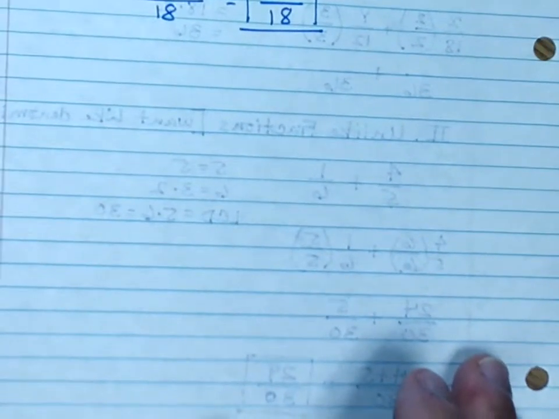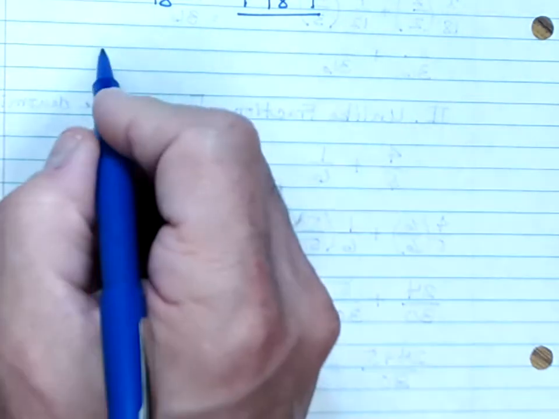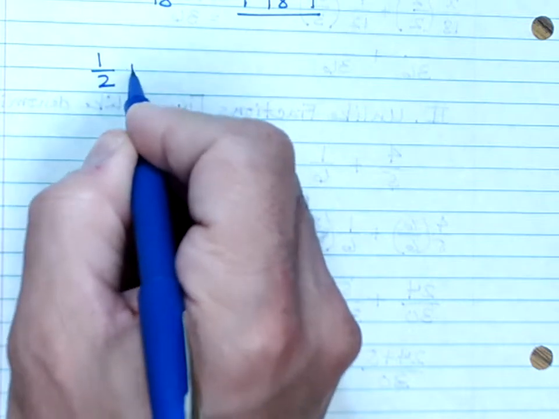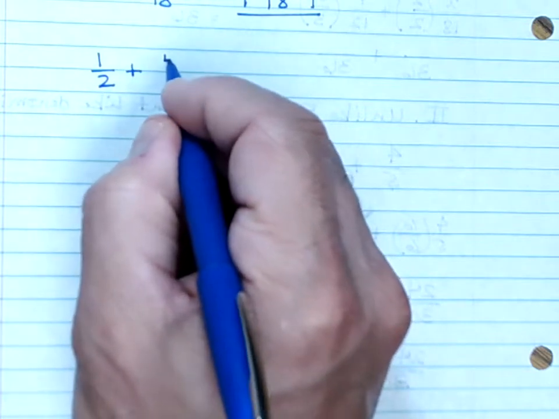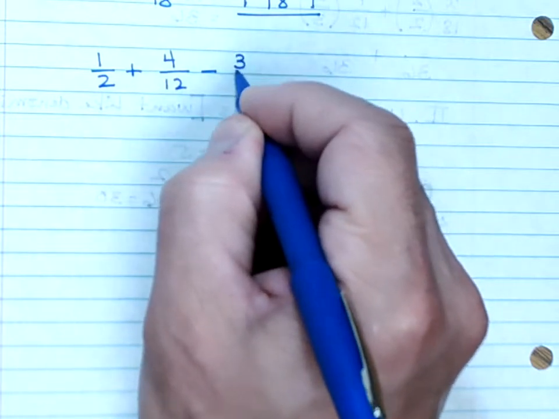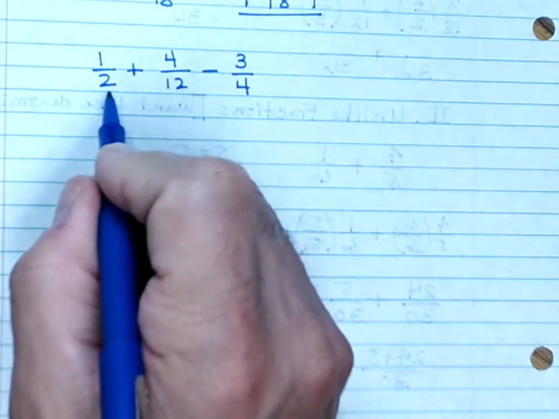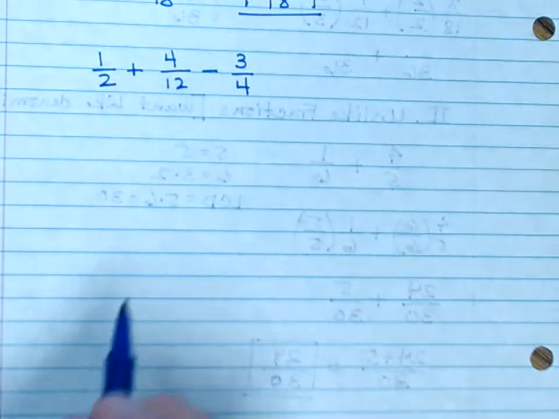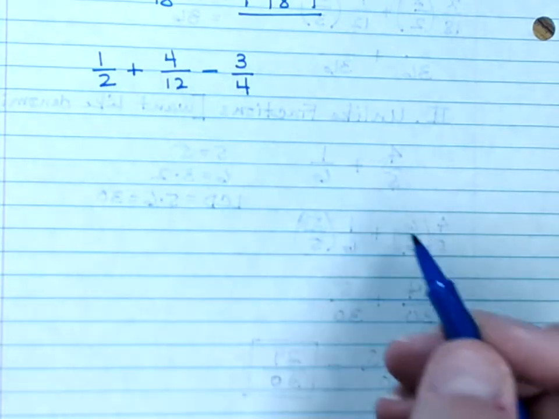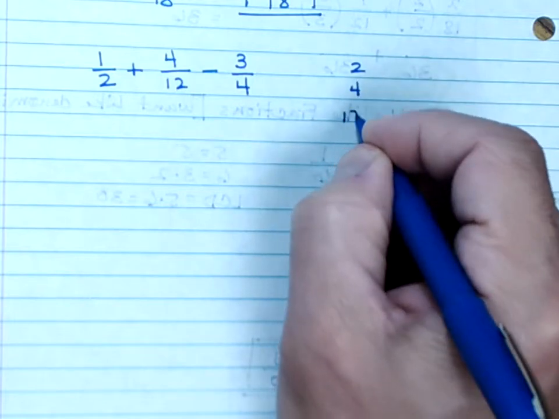This next one's going to have 3 terms in it. Sort of important to go over problems like this. 1 over 2 plus 4/12 minus 3/4. I haven't talked about really identifying your denominators yet, but clearly that's what this section is all about. Here's a 2, a 12, and a 4. None of them are alike, so here we go with 2, 4, and 12.